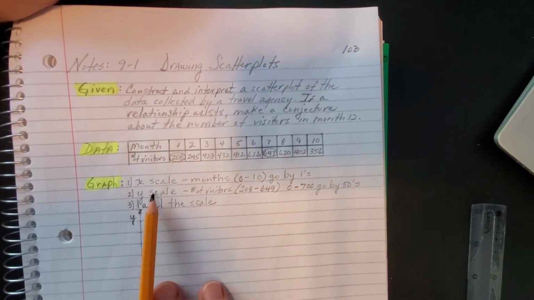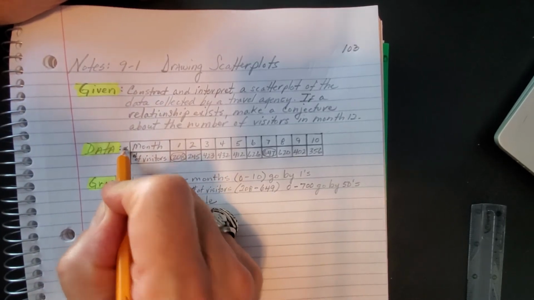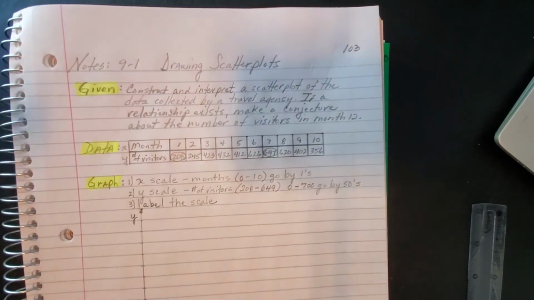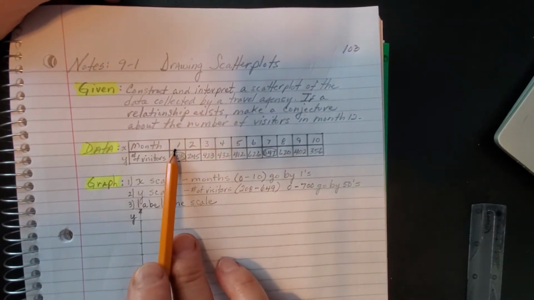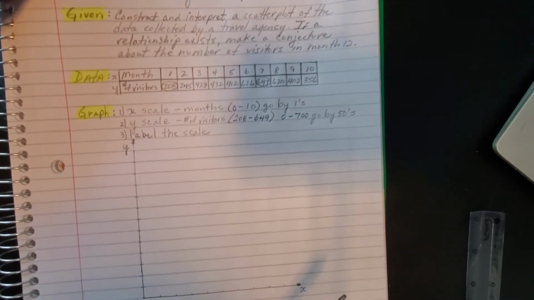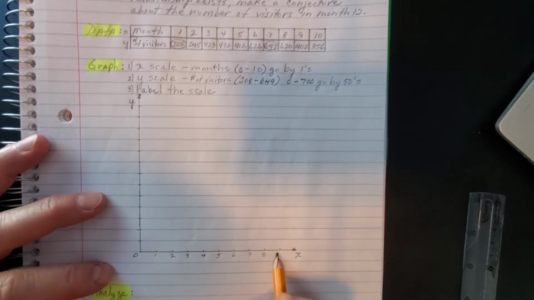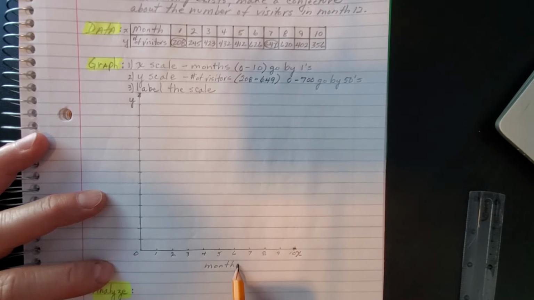So the first thing we want to do is find the X scale. The X scale, as you should know, is your months. The Y scale, you should know, the second part of the table, is your number of visitors. So if the months go from 1 to 10, we need to go from 0 to 10 on our graph. So we're going to come down here. I'm going to slide this down, and starting with 0, 1, 2, 3, 4, 5, 6, 7, 8, 9, and 10 months. And then label that as months, the x-axis.